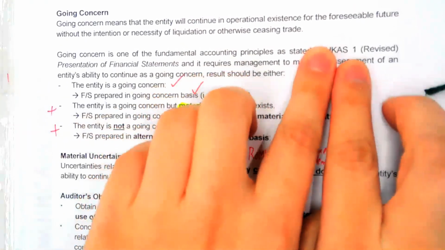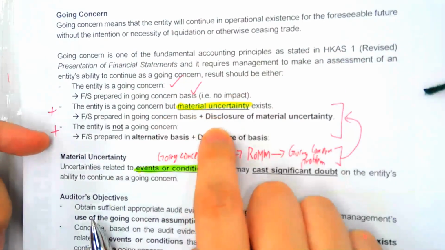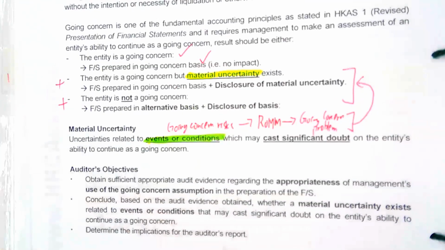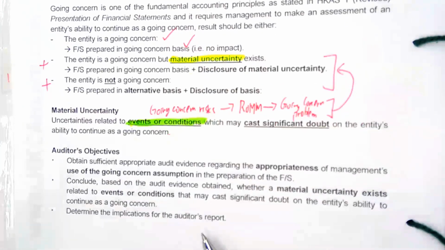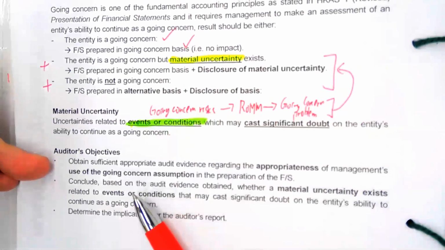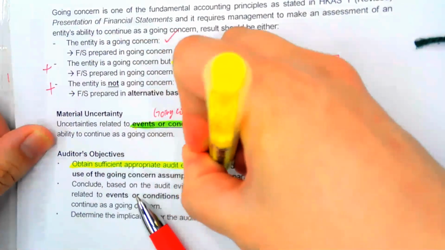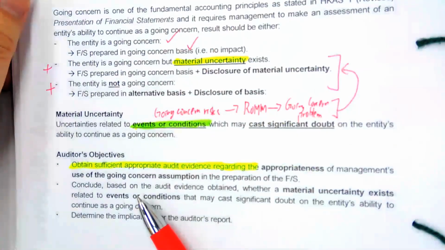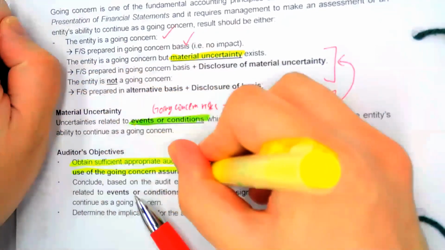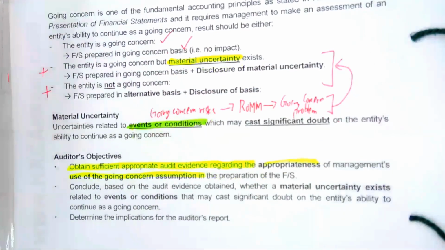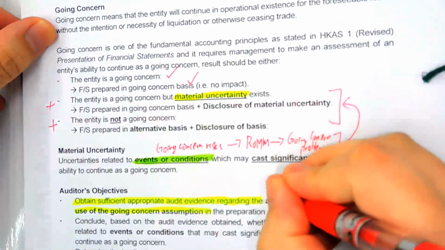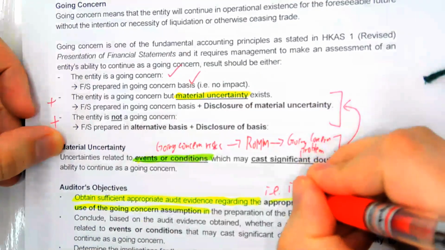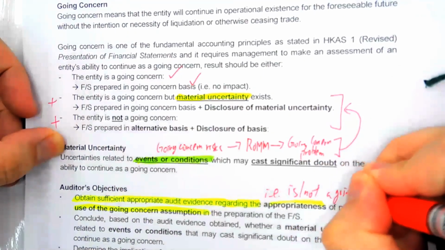But because of HKAS 1, we have to deal with it in a particular manner, under the accounting standard. Likewise, as an auditor, we have specific objectives that we need to meet. So again, you need to obtain sufficient appropriate evidence to tell whether the going concern assumption is appropriate, i.e. whether the entity is or is not a going concern.